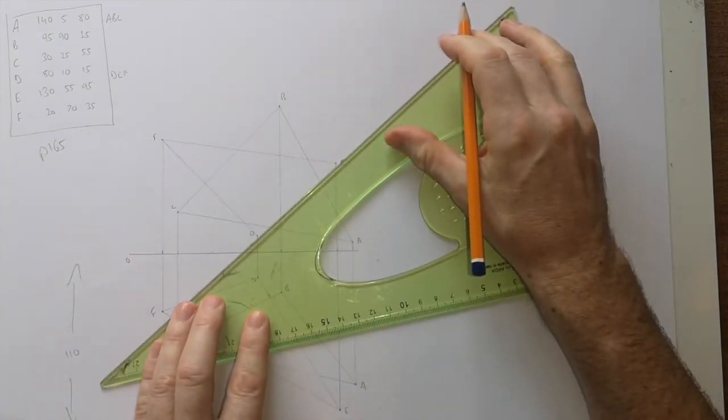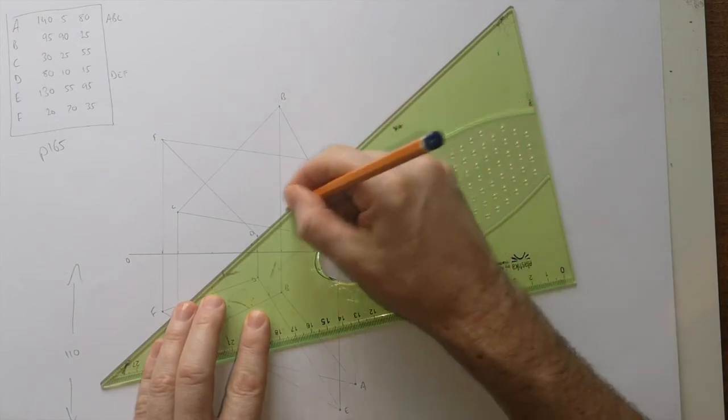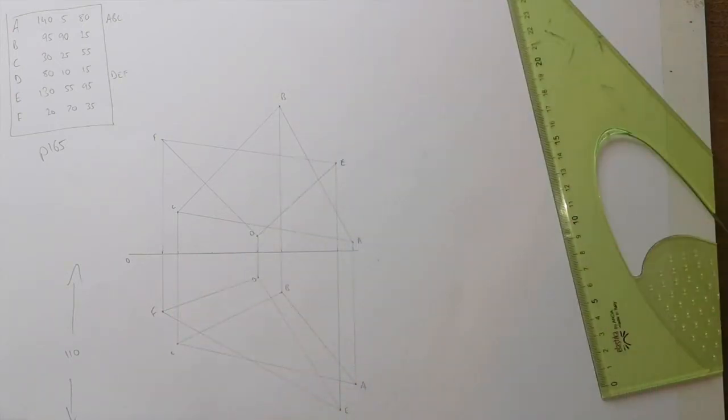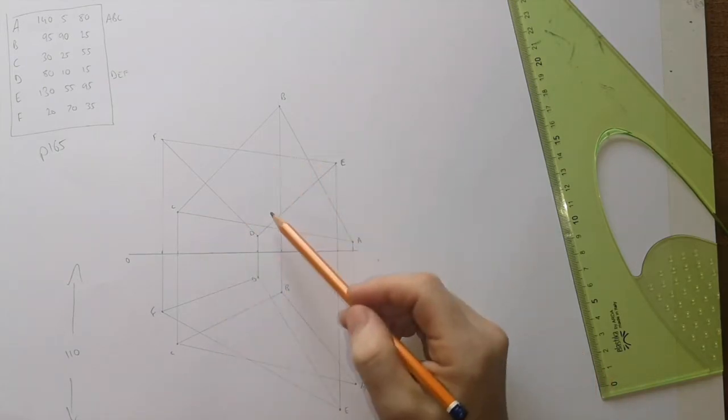Right. Now. Okay, that's the easy bit. 5 minutes in. So if you haven't been watching, this is where you come back to us. Now, how on earth are we going to figure out the line of intersection?